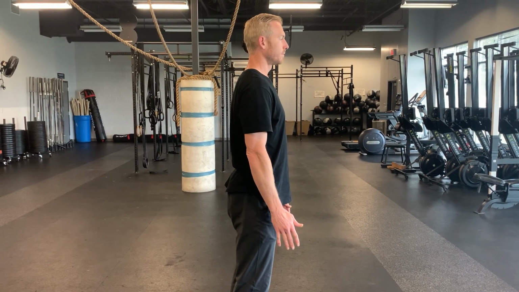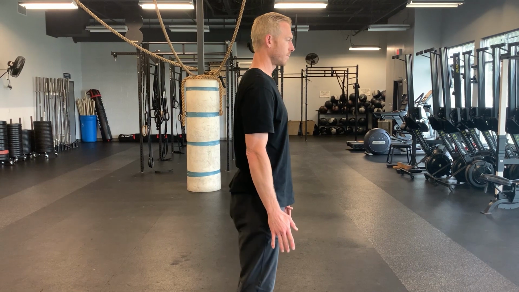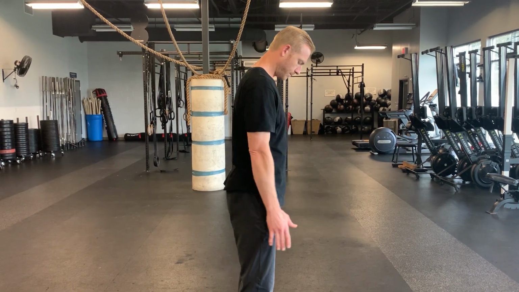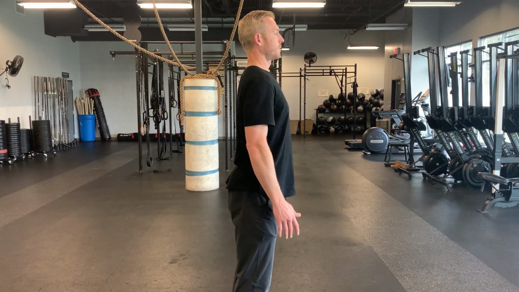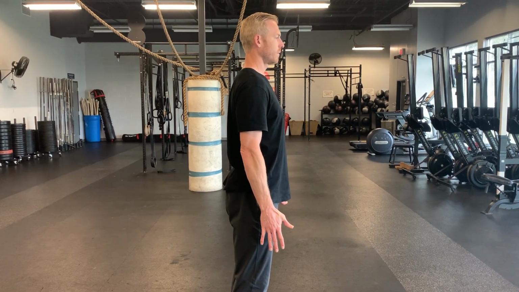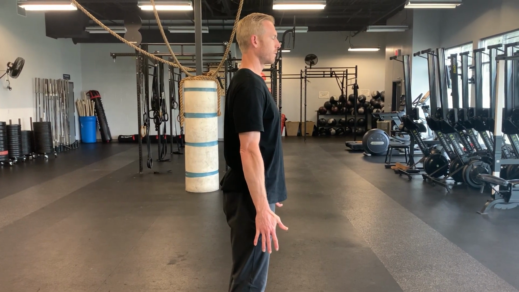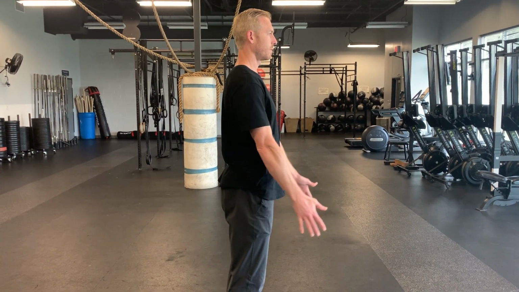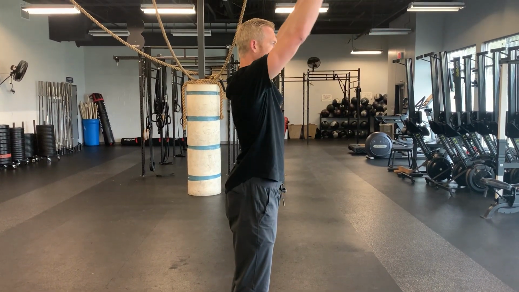Individual will stand with their feet under their hips and feet pointing straight ahead. Individual will stand tall, head neutral, arms at their side. With thumbs pointing forward and maintaining straight arms, the individual will raise their arms as high as they can for 5 repetitions.